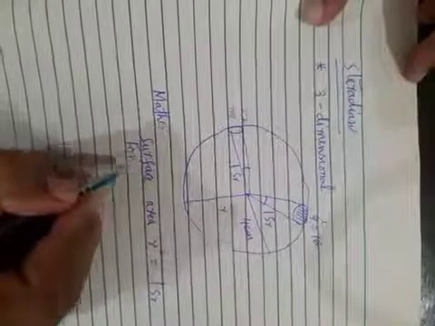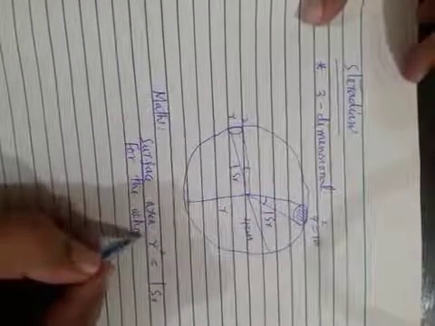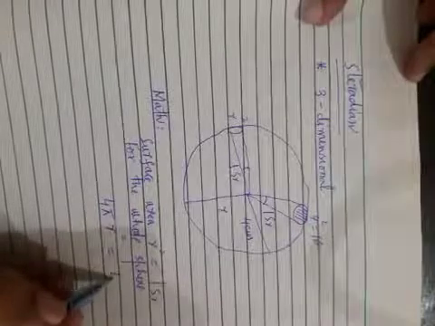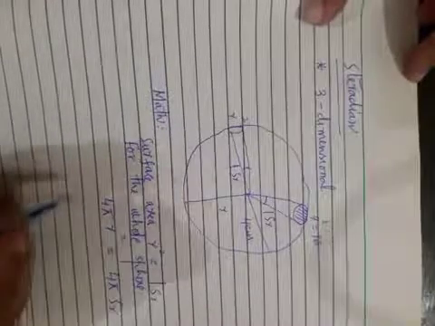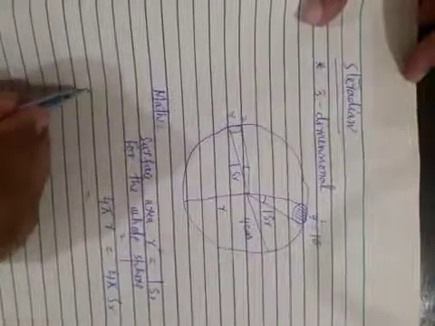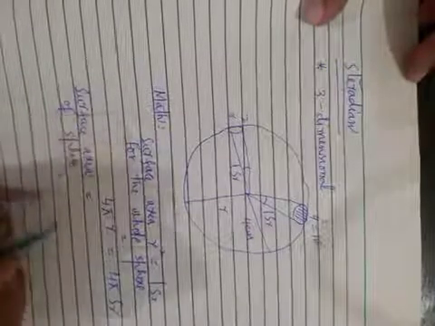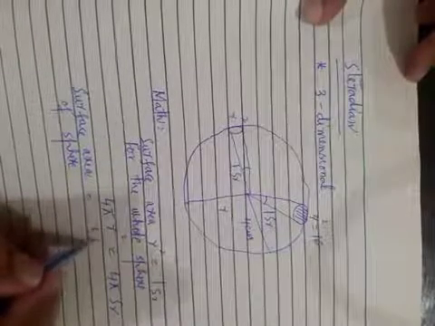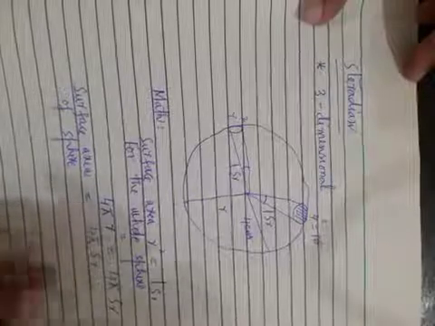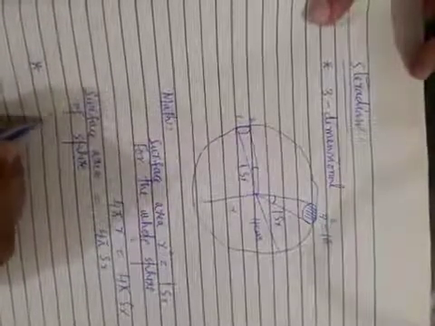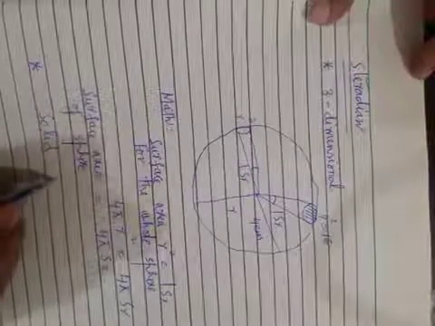For the whole sphere, let us multiply both sides by 4 pi. We know that 4 pi r square is the surface area of a sphere. Steradian is a three-dimensional angle. Steradian is also called solid angle. Steradian is sometimes referred to as solid angle.